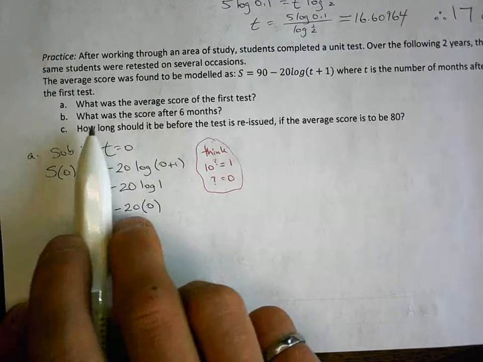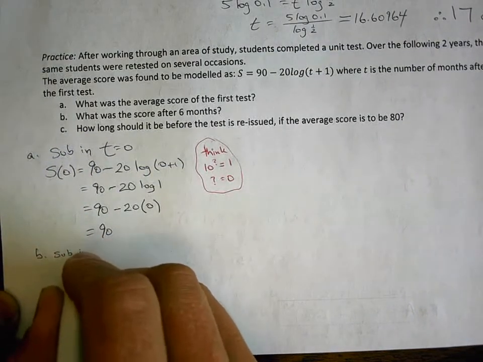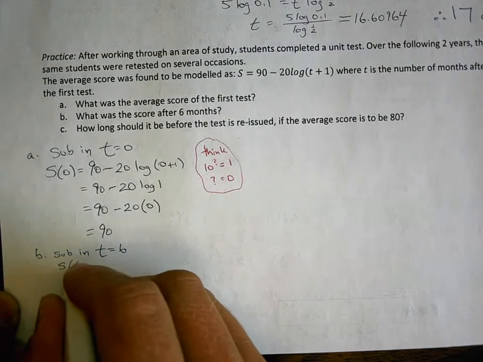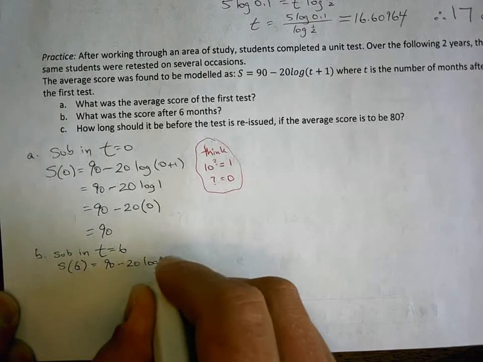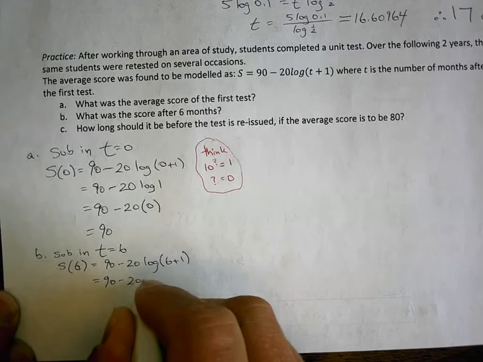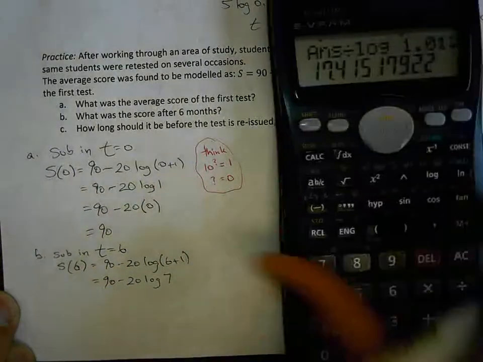What is the score after 6 months? Okay, well, I'm going to sub in t equals 6. So s at 6 is equal to 90 minus 20 log 6 plus 1. 90 minus 20 log 7. Can't really do that in my head. I'm going to use my calculator.